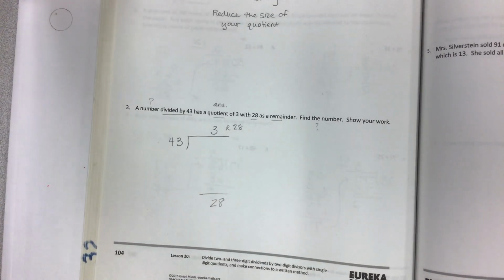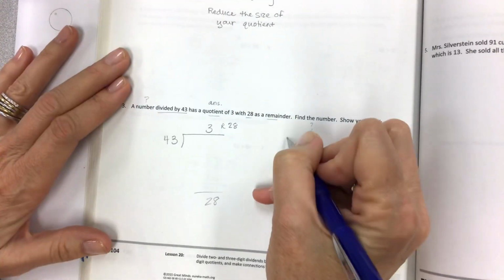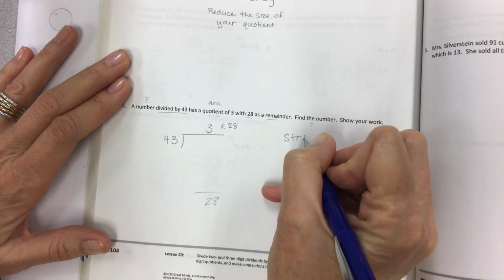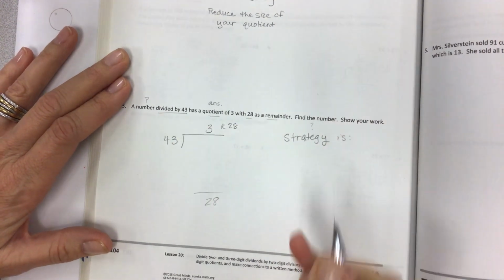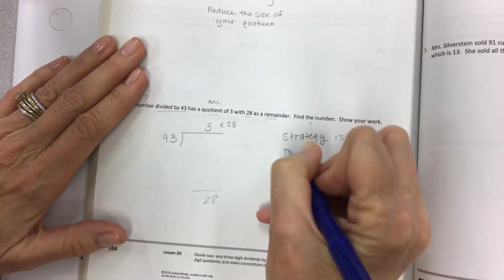Find the number. Now the strategy, strategy is do the check.